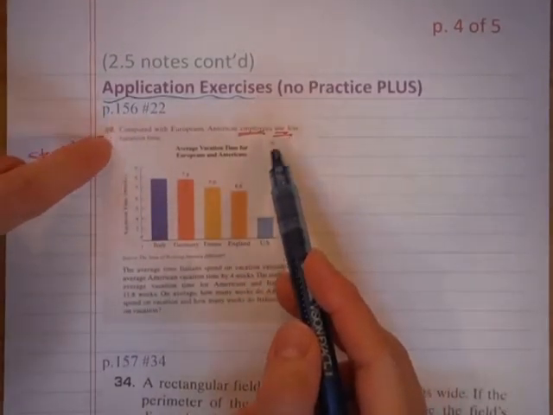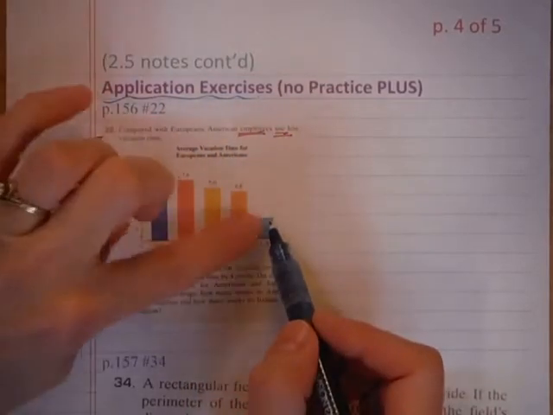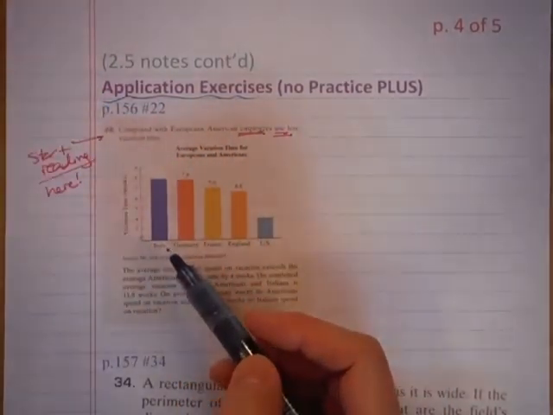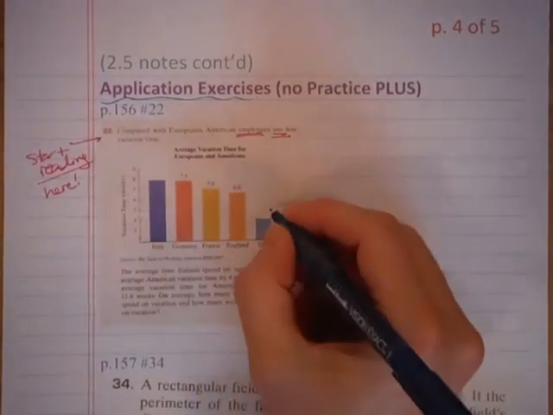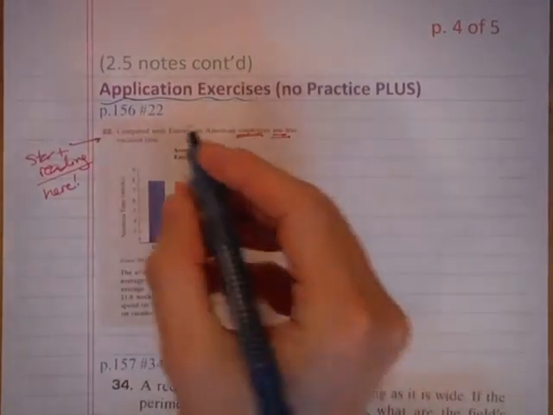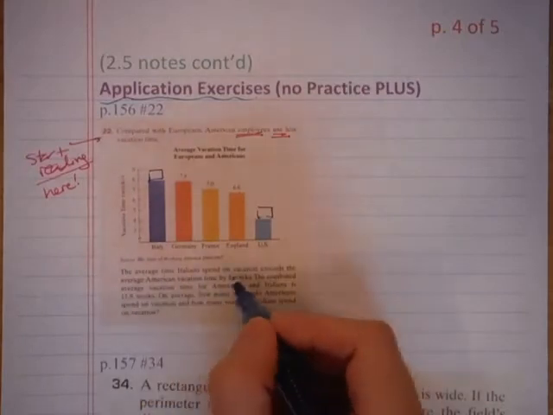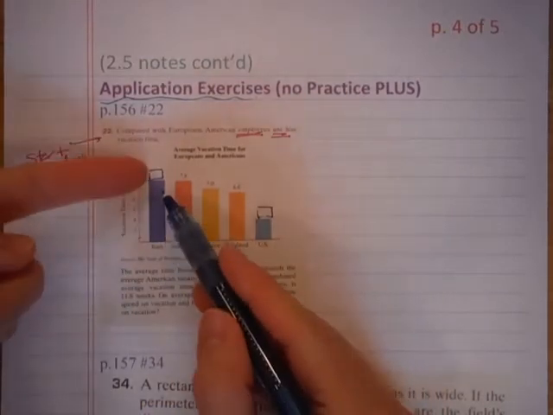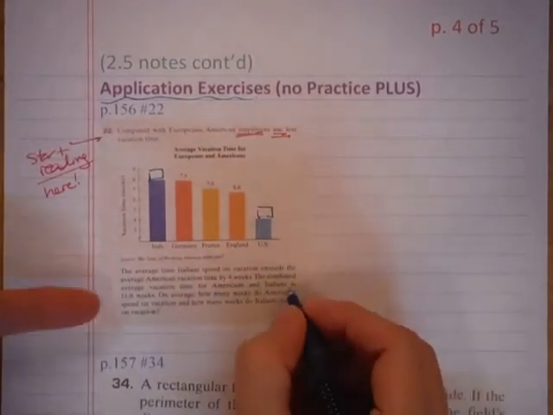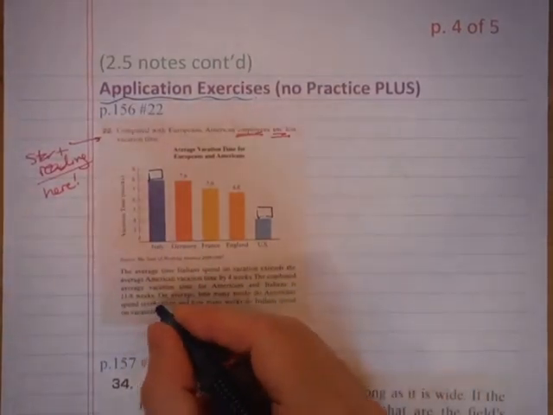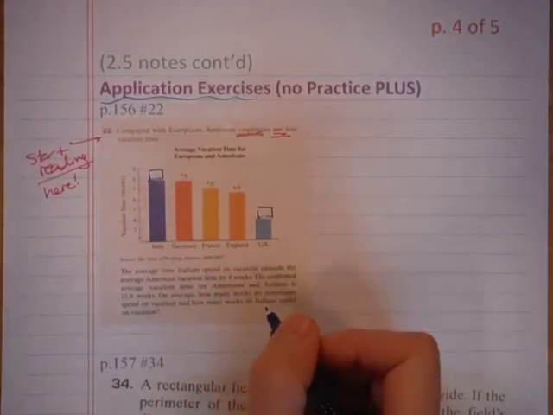Paired with Europeans, American employees use less vacation time. Okay, nothing jumps out at me here except that this one's going to be smaller than this one. And then here's my graph again. They give us numbers for Germany, France, and England. These are the numbers we don't know, the US and Italy. Second read through on the actual problem. The average time Italians spend on vacation exceeds the average American vacation by 4 weeks. The combined average vacation time for Americans and Italians is 11.8 weeks. On average, how many weeks do Americans spend on vacation? How many weeks do Italians spend on vacation?